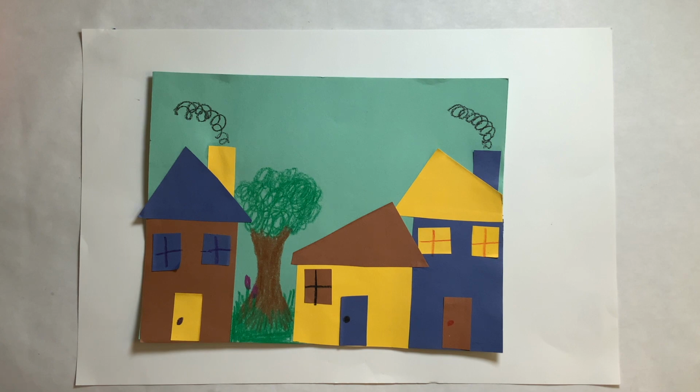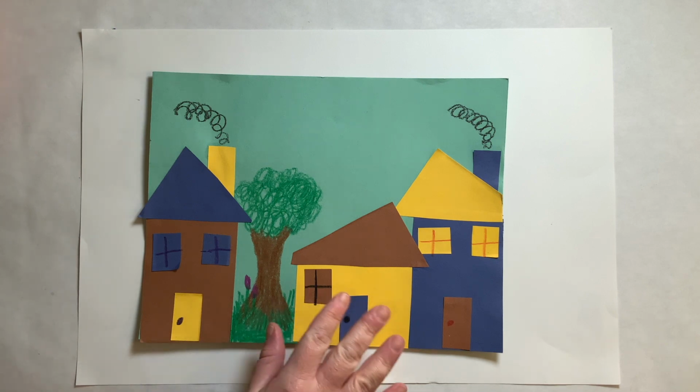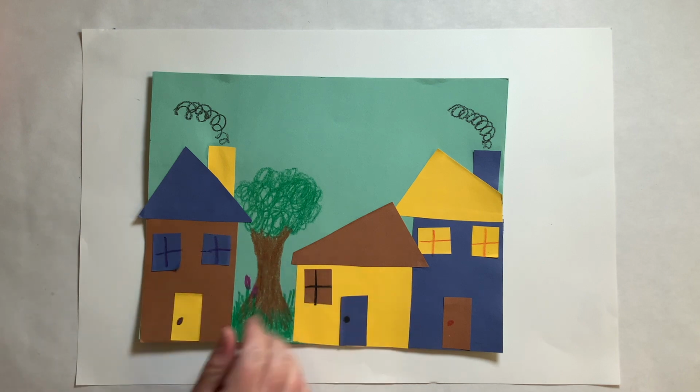If you have room, make some room. We're only going to have 3 houses. We're going to show part of a suburban community. You can draw a tree or some flowers, right? Because a lot of neighborhoods have plants, whether it's trees or grass and flowers. All right, so I just wanted to show you that.